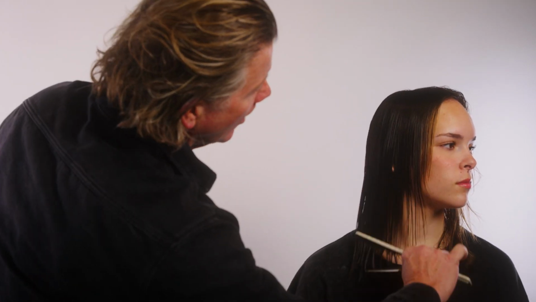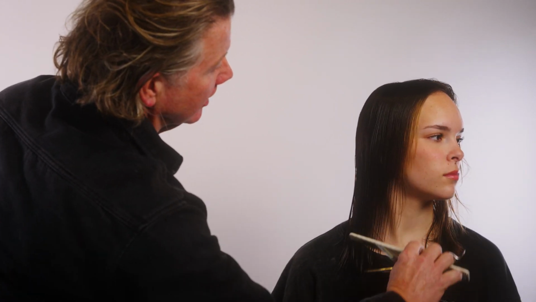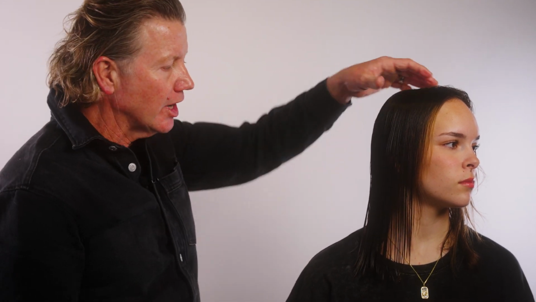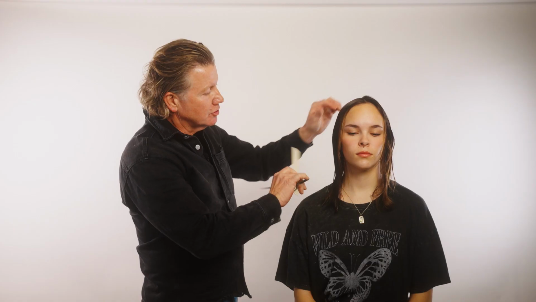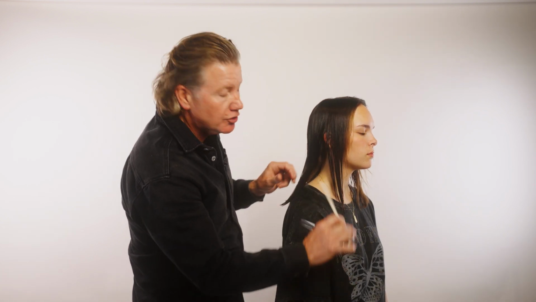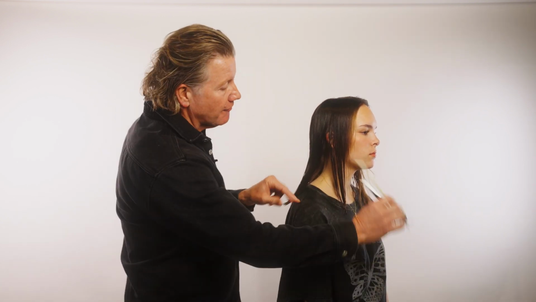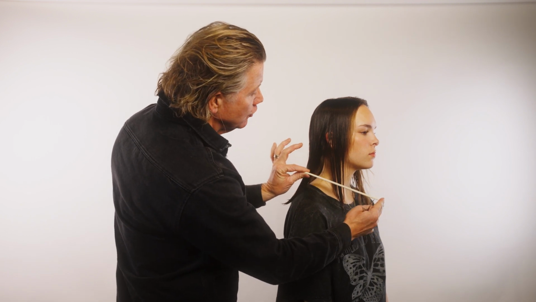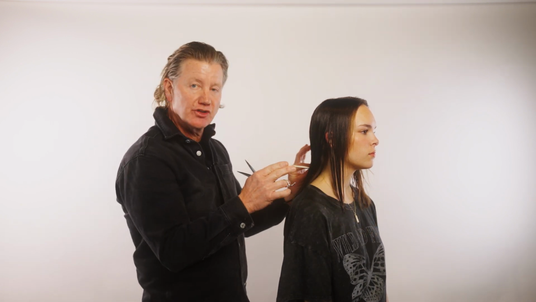So be very aware of that when you're cutting long hair below the shoulder or even hair above the shoulder, to establish how to tie in the back section to your front section, or if I cut my front section first, how to cleanly tie in to the back. They all must coincide together.